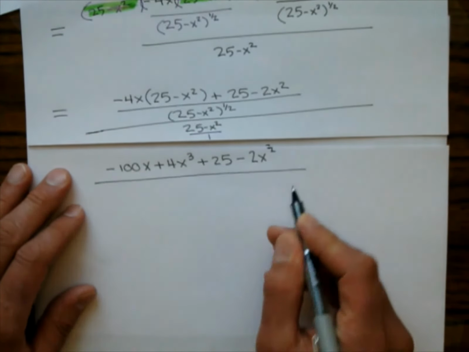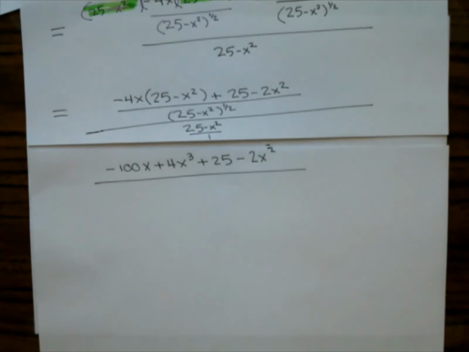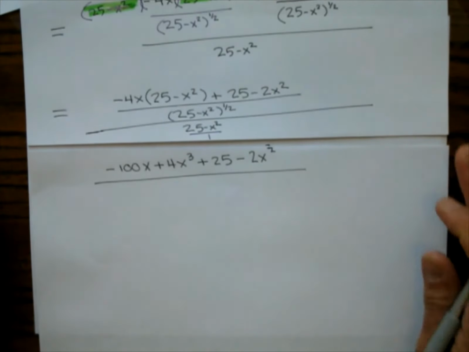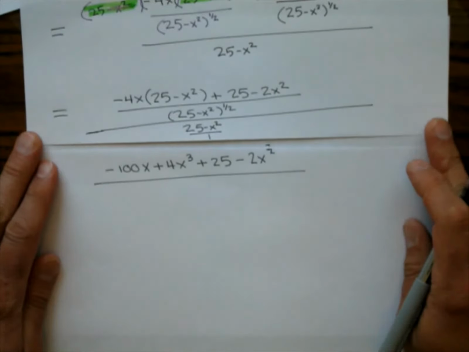Now, at any time you see a mistake, just bang on your monitor or screen, and I'll answer that question. Let's continue with this. Making sure that I'm doing everything right here.